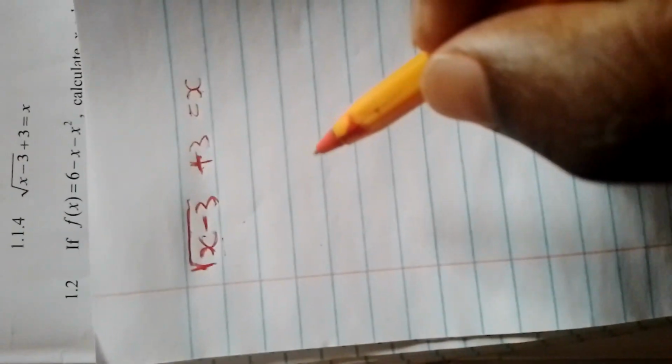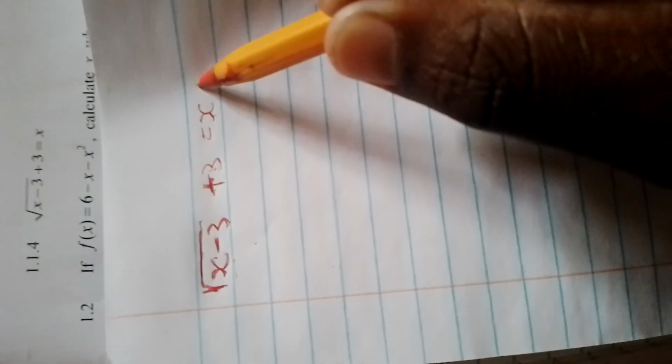So with this equation, to make it simple, take this 3 to this side. It's positive 3. When it jumps the equal sign, it becomes negative 3.